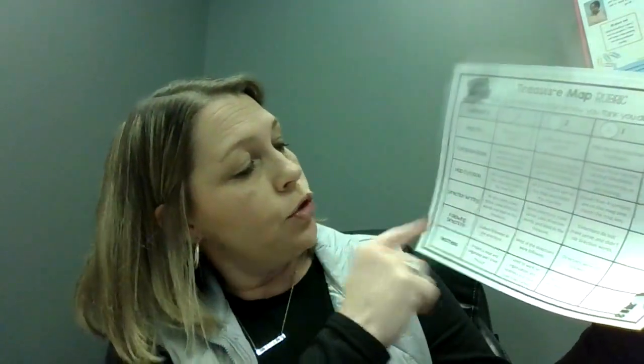They have their directions to their treasure, and they can have their compass rose on there. So each thing that we add to, they're grading themselves to make sure that they identify that needed to be completed, and on their checklist, I completed it, good job.